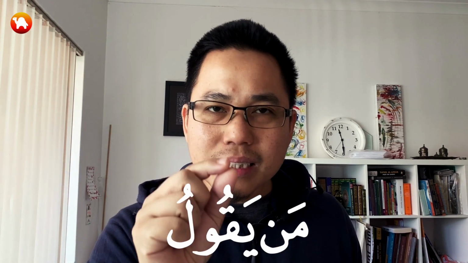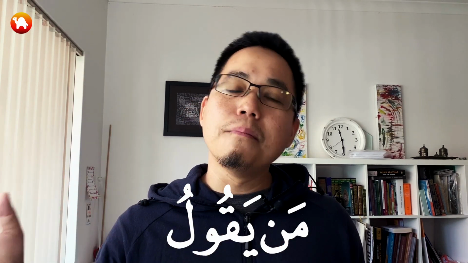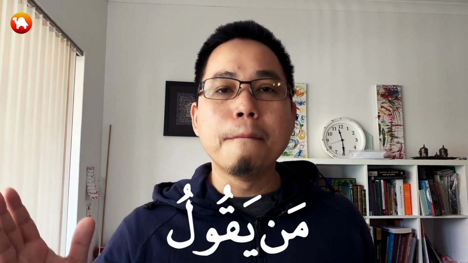A full merger, for instance, hudam min rabbihim, the sound of the tanween, the n sound of the tanween disappears altogether. That's how you spell it, hudan min rabbihim. But when you read it with idgham, the n of the dan just completely disappears and merges into the mim. Hudam min rabbihim. Man yaqulu. The noon of the man completely disappears, merging into the ya that follows. Man yaqulu. Now, that is a full merger.